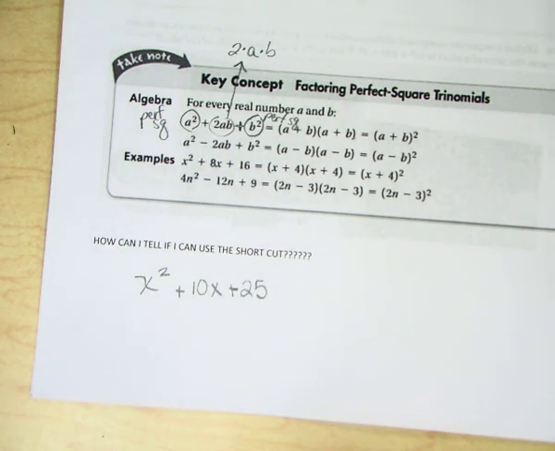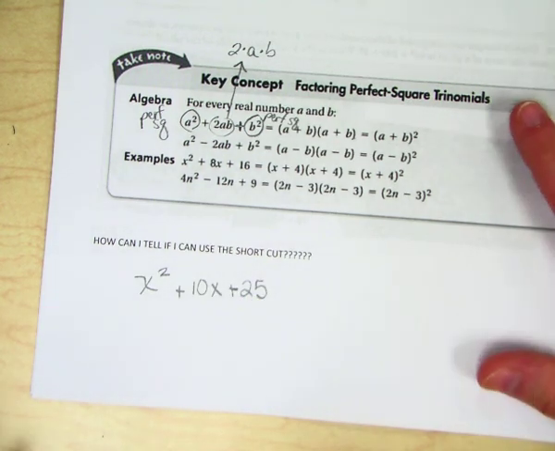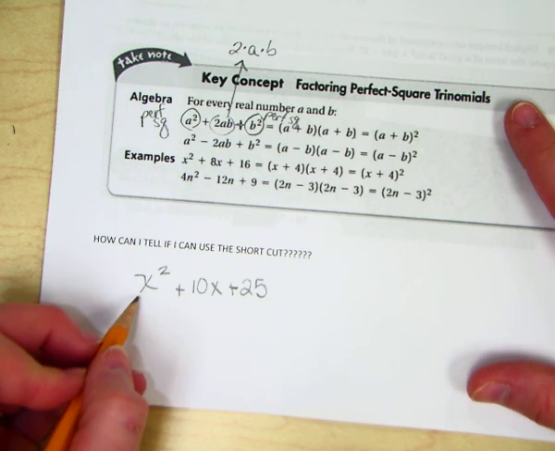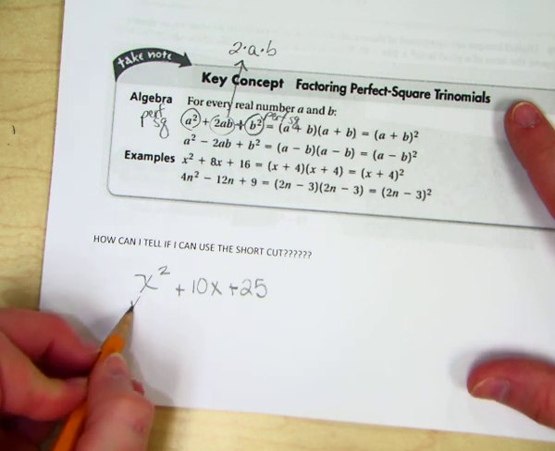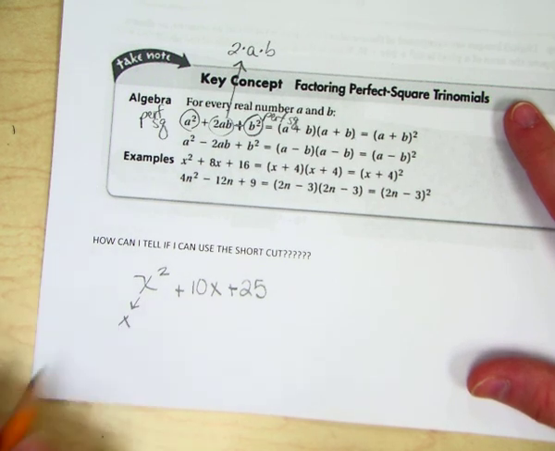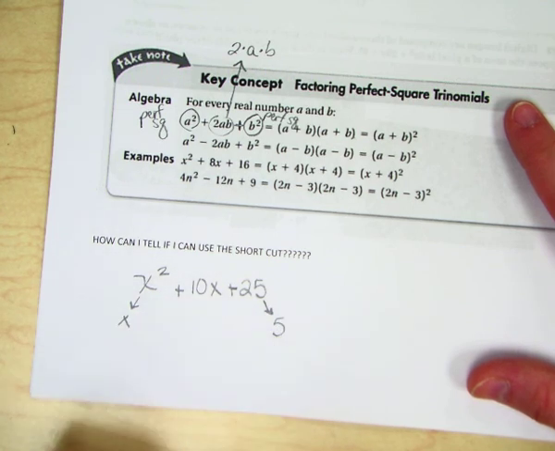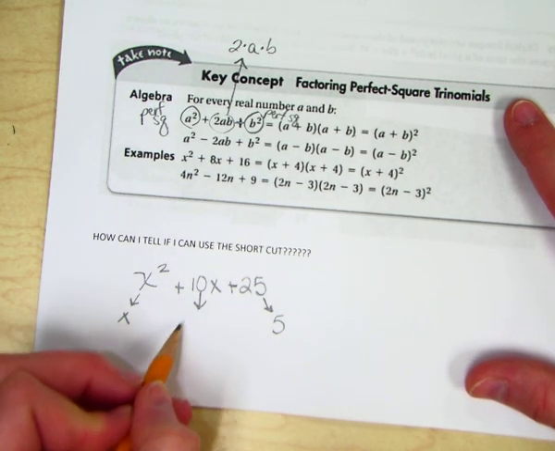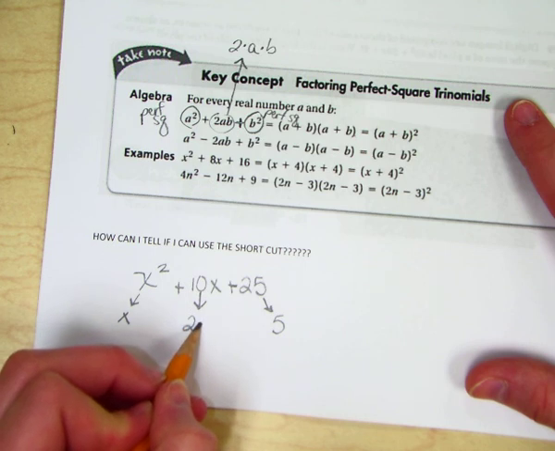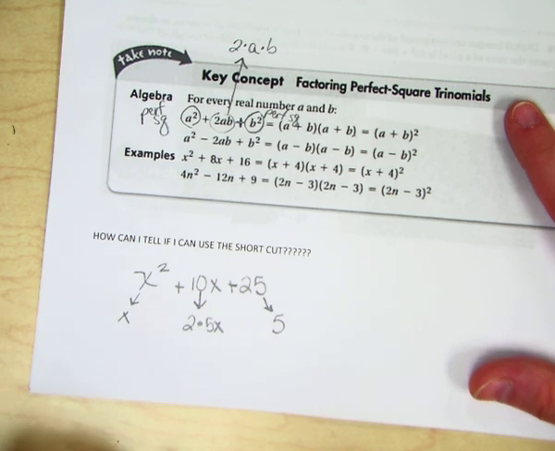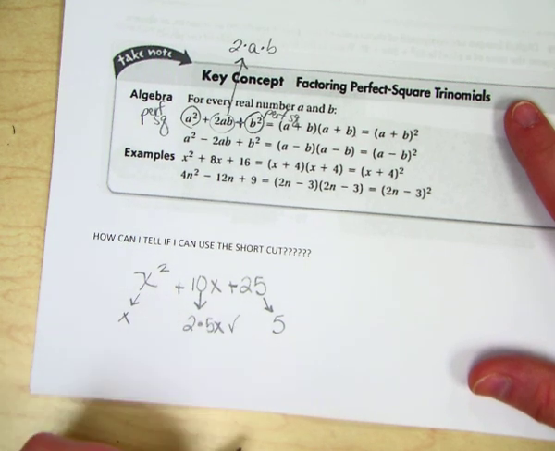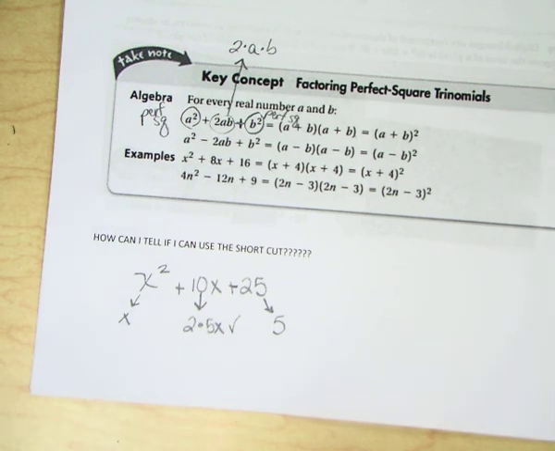Let's see if you would be allowed to use the shortcut I'm going to teach you today. Is x squared a perfect square? Yes, of x. Is 25 a perfect square? Yes, of 5. Is 10 2 times 5 and x? Yes. So you could use the shortcut in this problem.